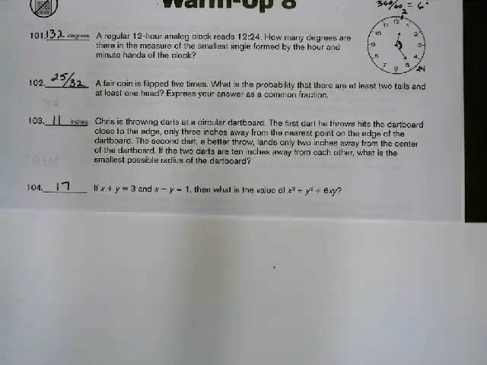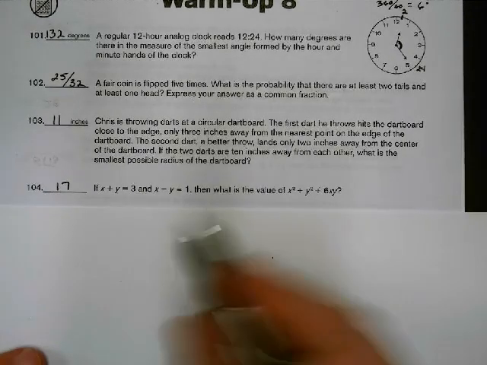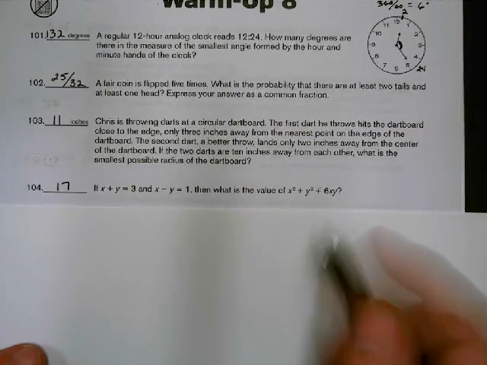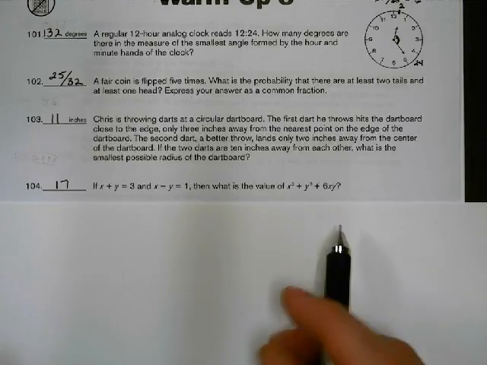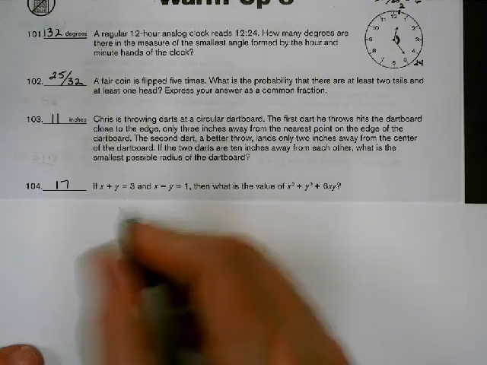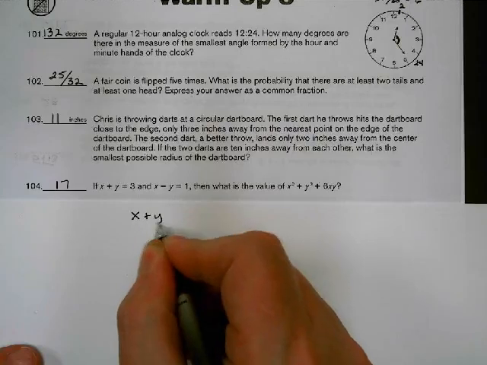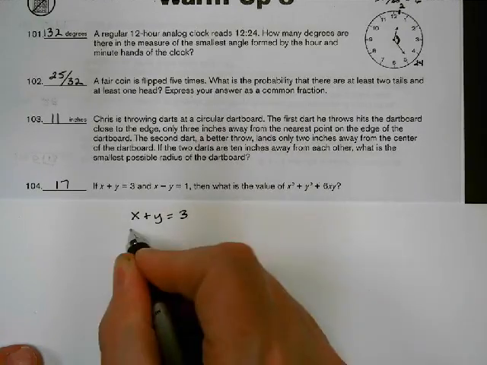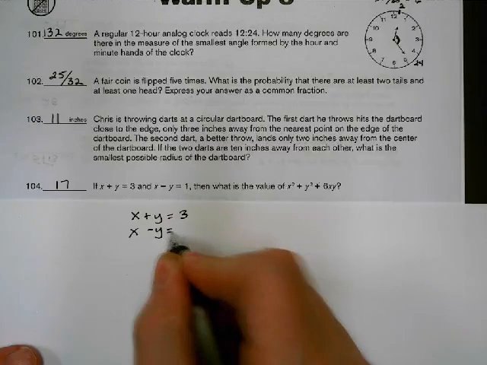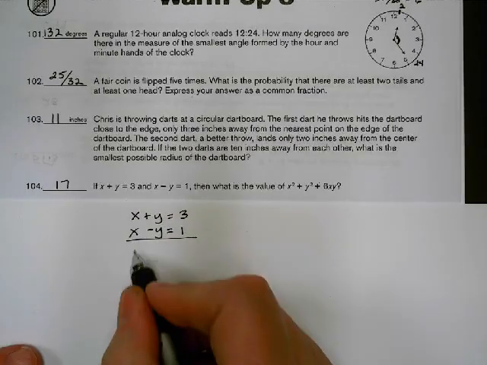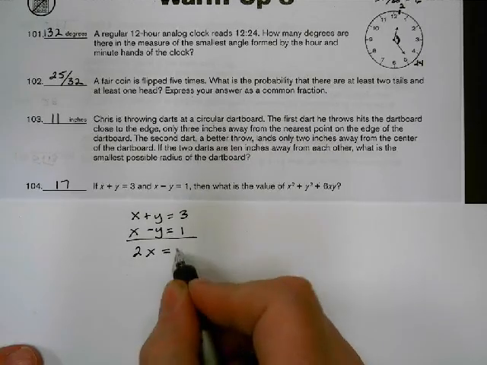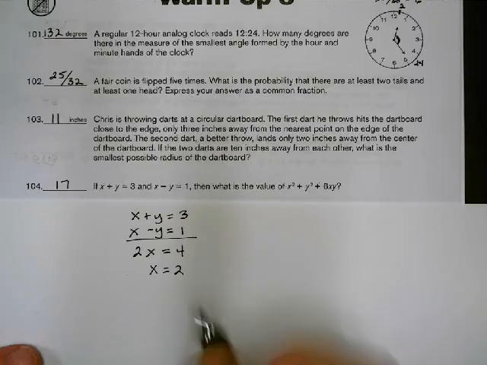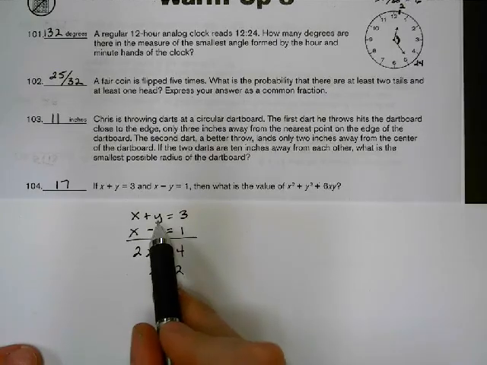Next, x plus y equals 3 and x minus y equals 1. What's the value of x squared y squared plus 6xy? Okay, so we have a system of equations here. We can just add the 2 equations together. If we add the 2 equations, we would get 2x, and then the y's would cancel. And then 4, x would be 2. So if x is 2, I now know that 2 plus 1 is 3, y is 1.